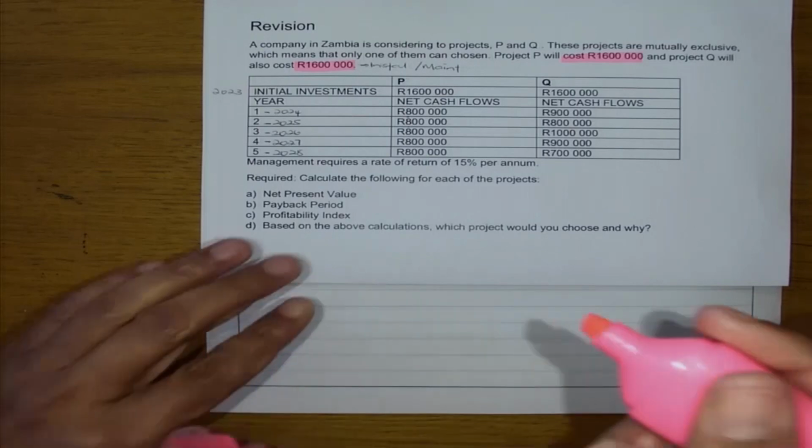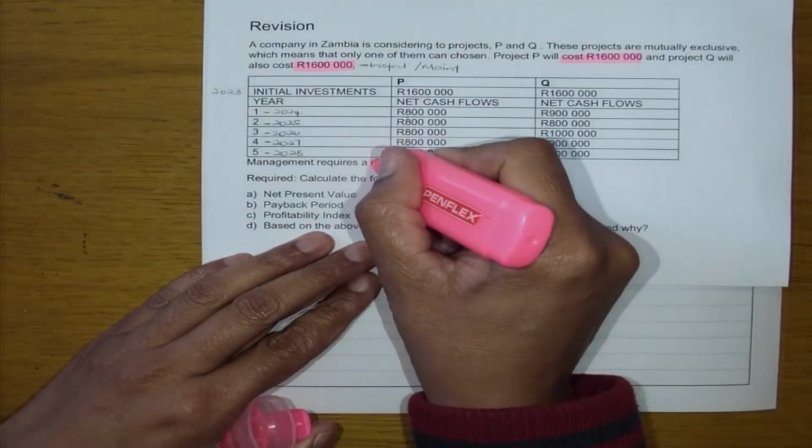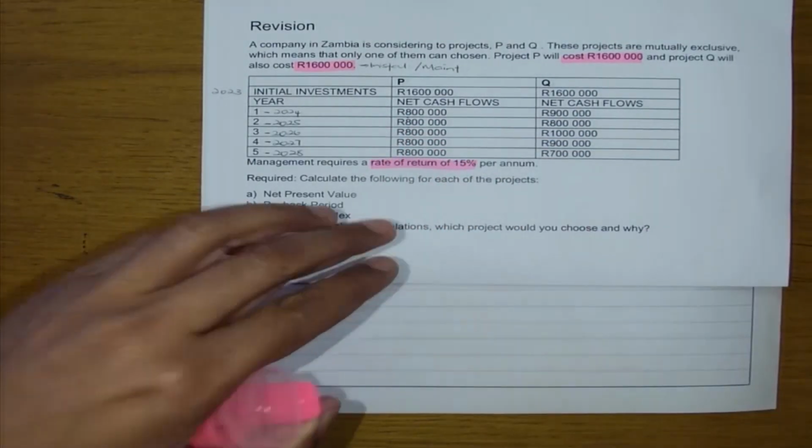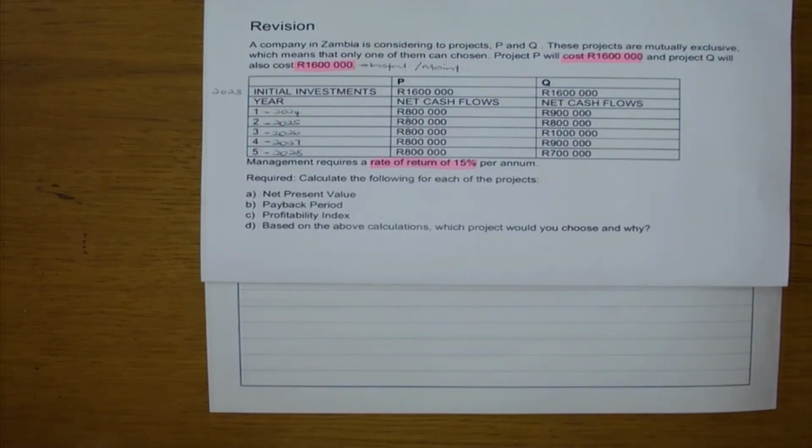Then it says management requires a rate of return of 15%. Rate of return basically means the money that I'm going to get back, like my profit. So if your rate of return is 15%, but your cost to obtain the funds is 20%, you must know you're paying too much. You'll never make a profit, right?